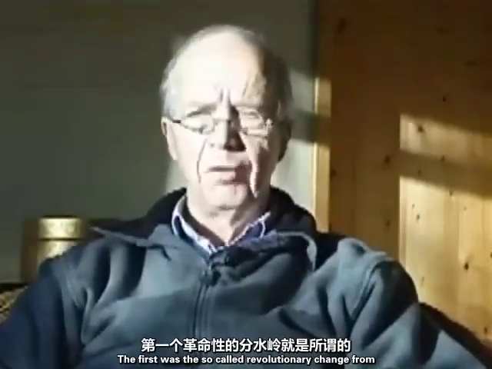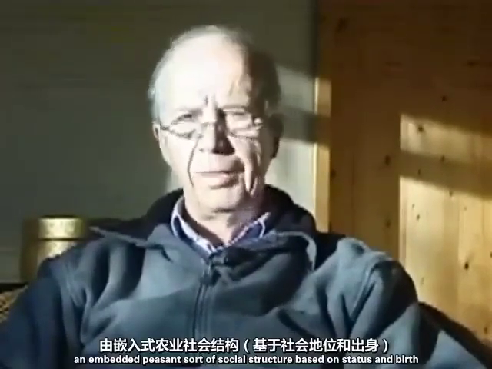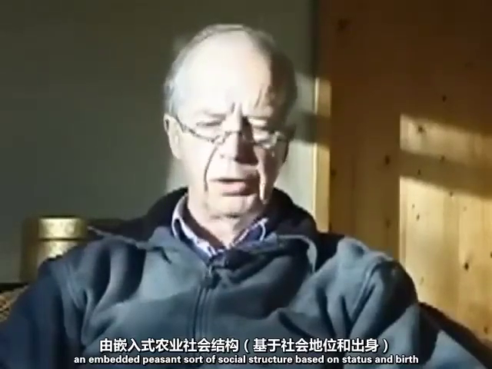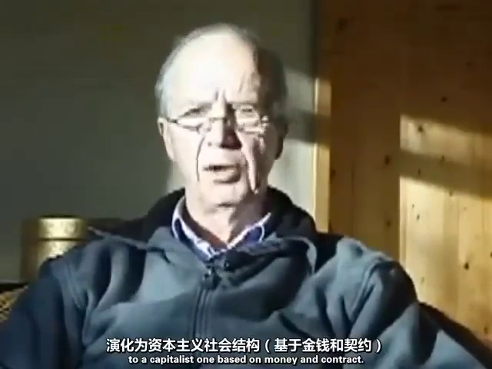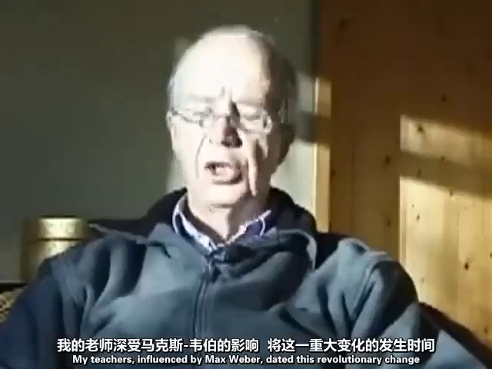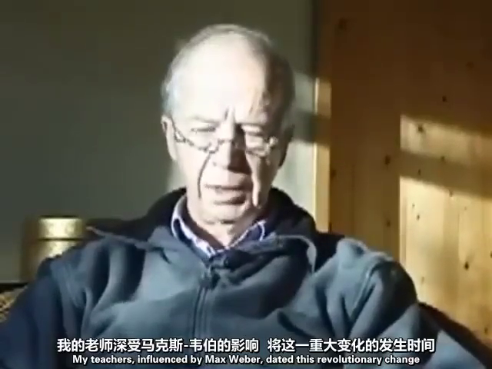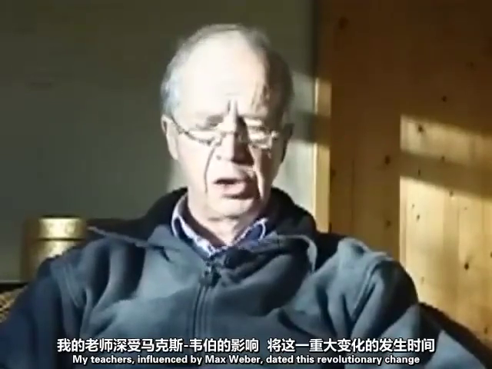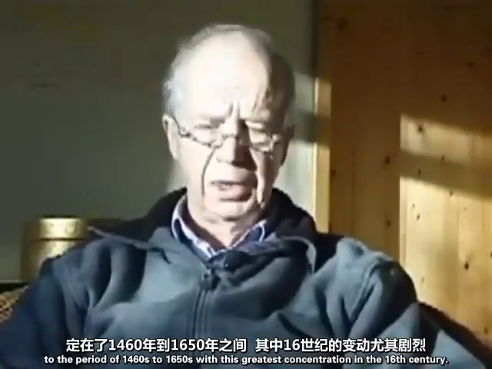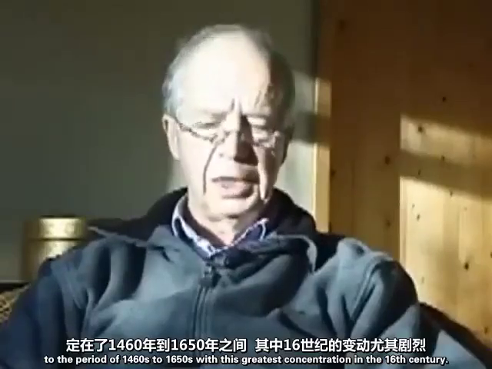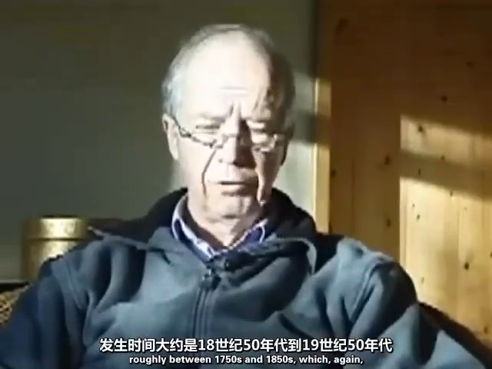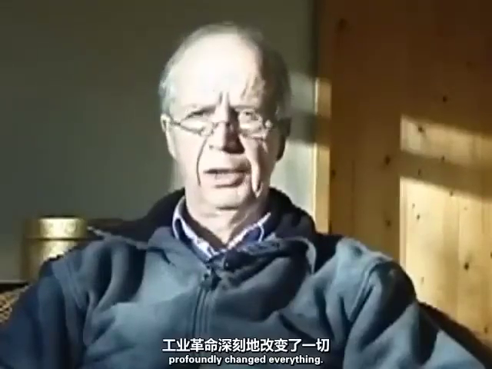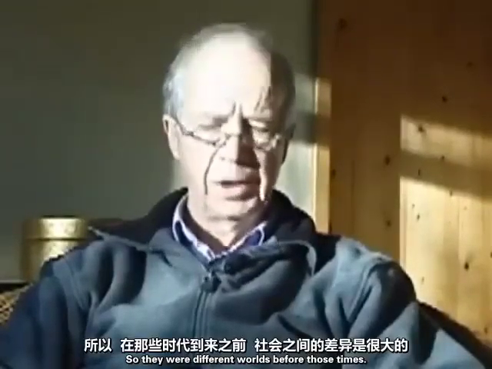The first was the so-called revolutionary change from an embedded peasant sort of social structure based on status and birth to a capitalist one based on money and contract. My teachers, influenced by Marx and Weber, dated this revolutionary change to the period 1450 to 1650, with its greatest concentration in the 16th century. The second great revolution was the Industrial Revolution, roughly between 1750 and 1850, which again profoundly changed everything. So there were different worlds before those times.